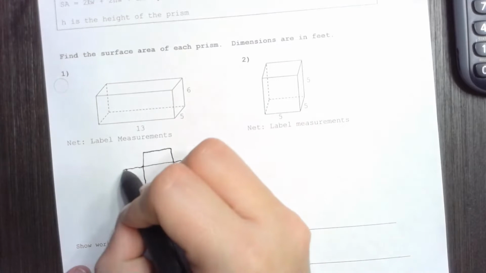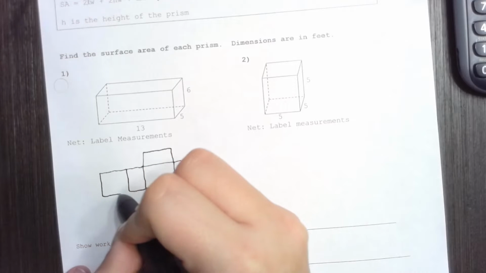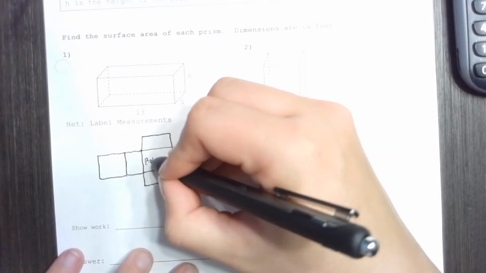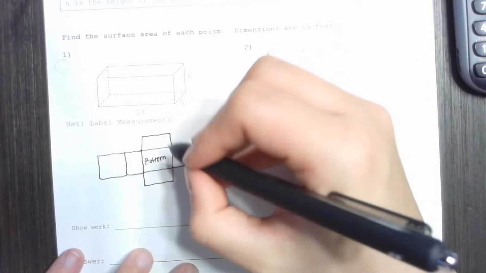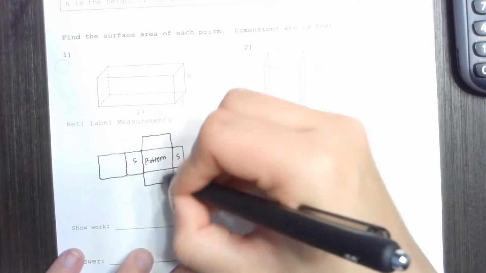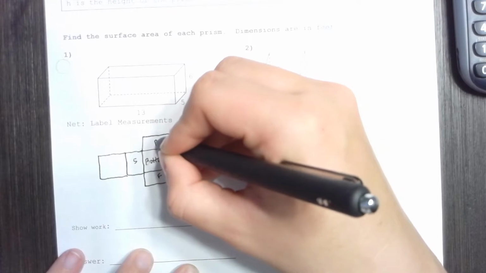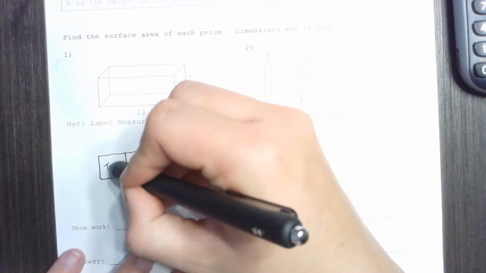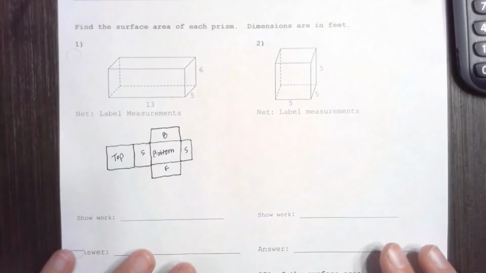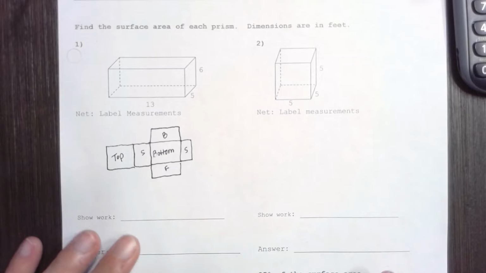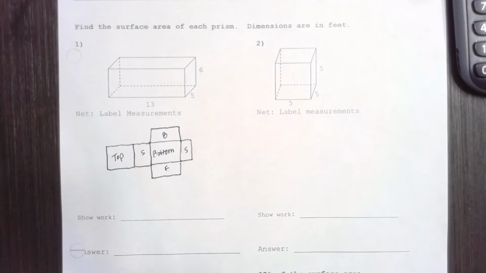And then we'll put the top over here. If you want to label these, you are more than welcome to do so, if that helps you. When you get done, your net of the box should look something like this.